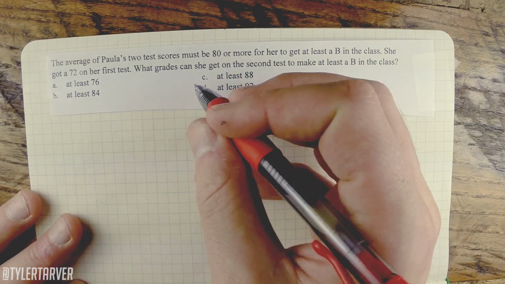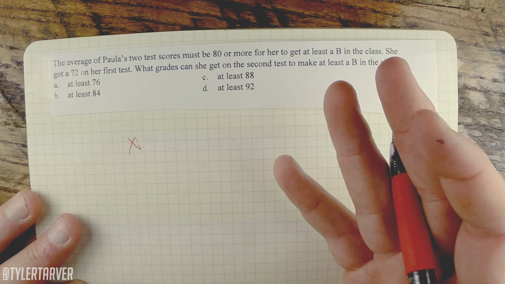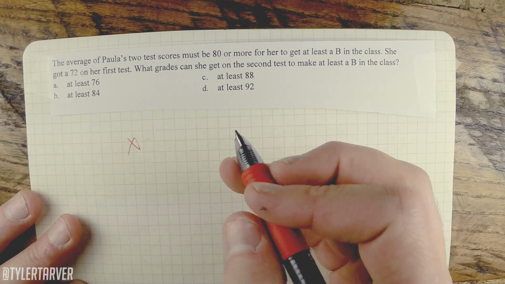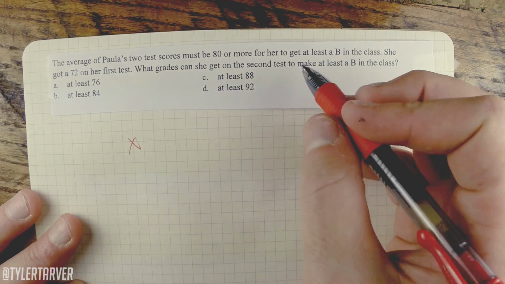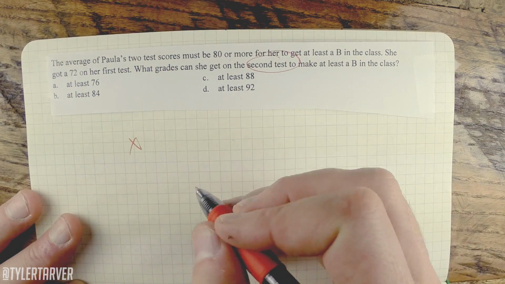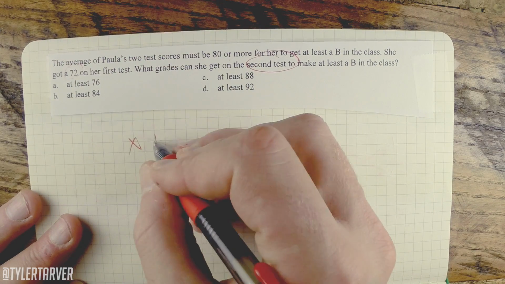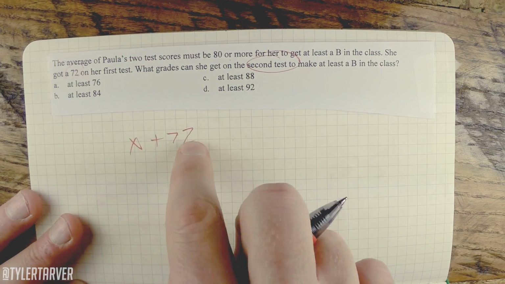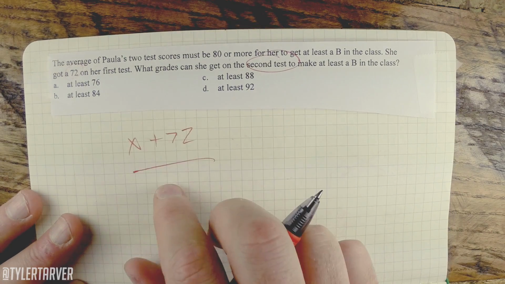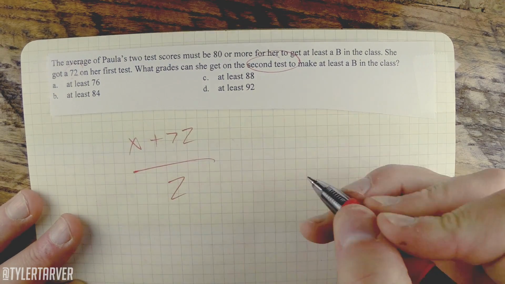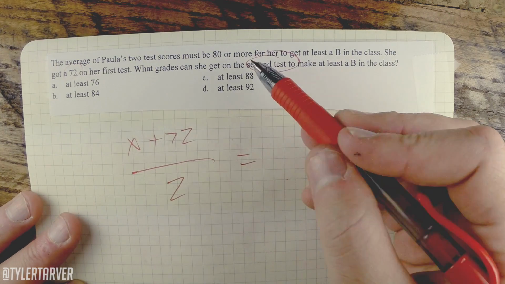Okay, so X is what? X is going to be the test that she needs, what she has to make on her second test. So second test is X, okay? We know her first test was 72. So to find the average of those two, you would add them together and divide it by however many there are. There are 2, so we do that. And we need it to be a what?